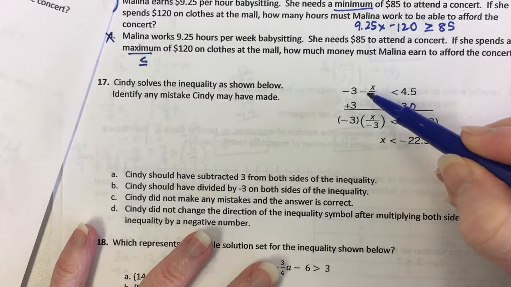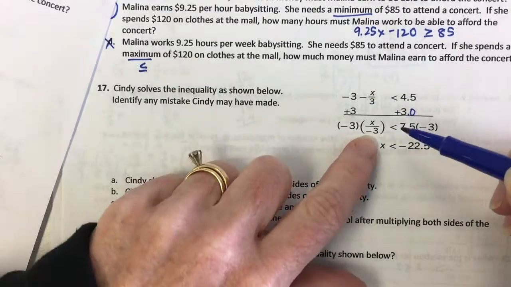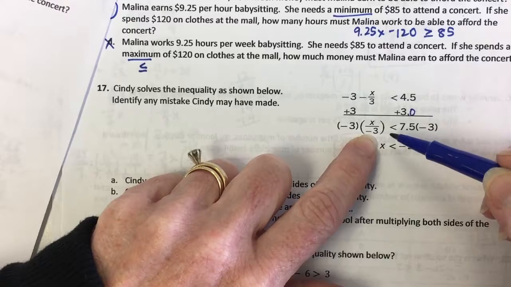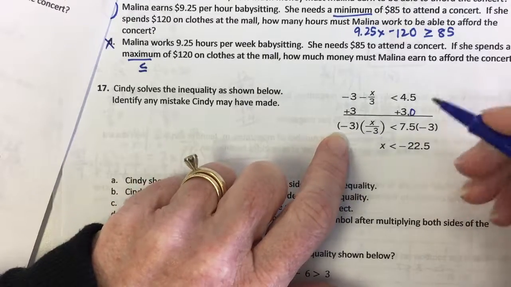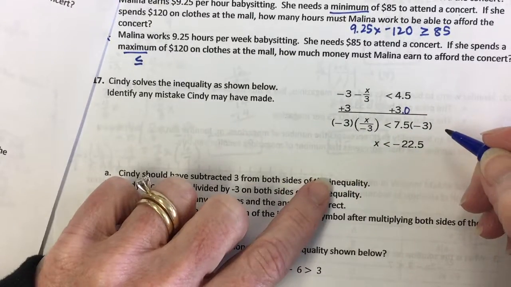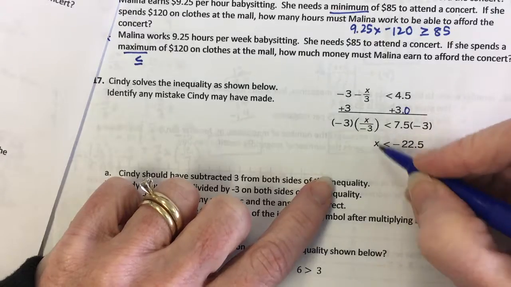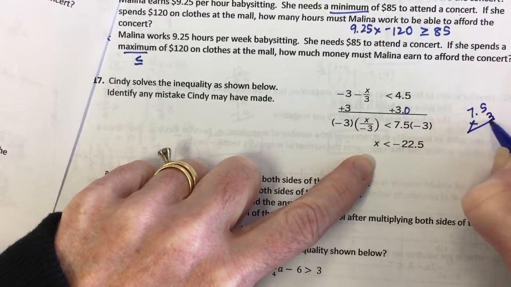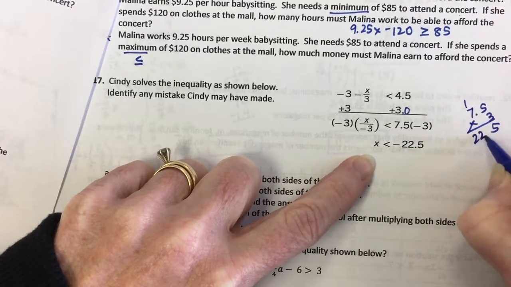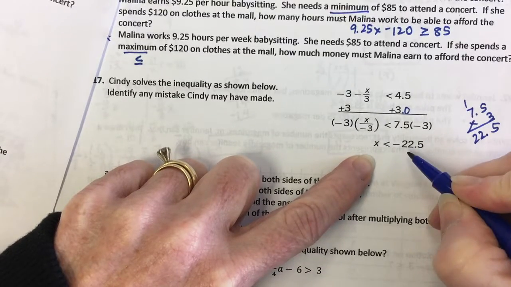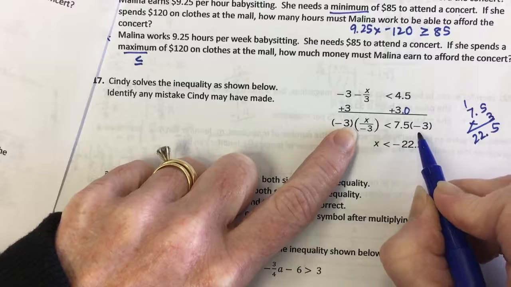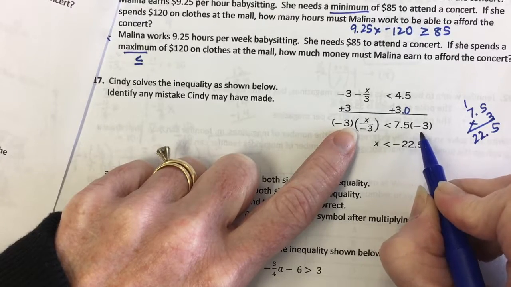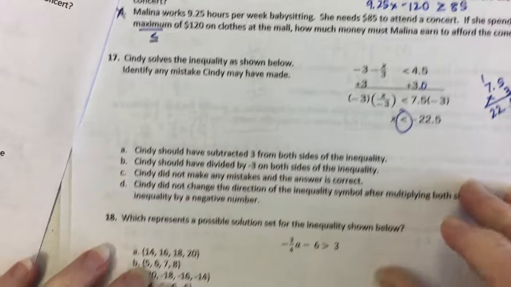And then this is the negative. They moved to the bottom. That's fine. And then they multiplied by -3 on both sides. That's correct. Okay, so those go away. This is x. On this side, 7.5 times 3 is 22.5, so that's right. It's negative. Okay, so the only thing they messed up on is they multiplied by a negative and they did not switch the inequality.